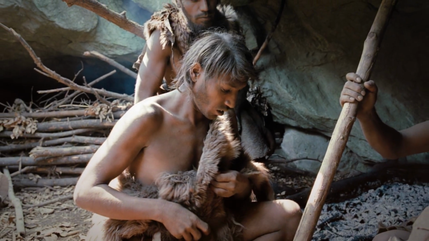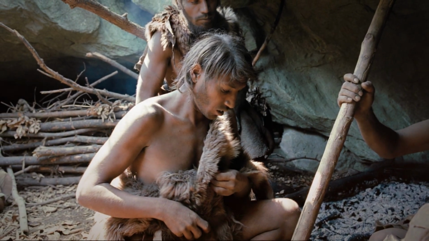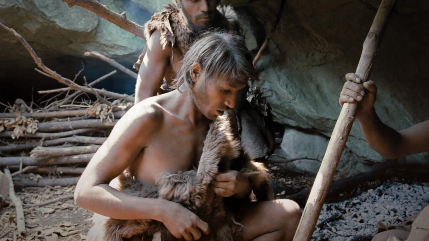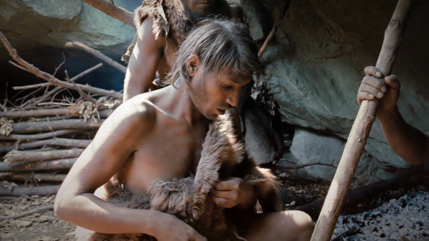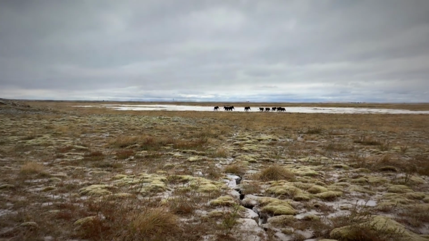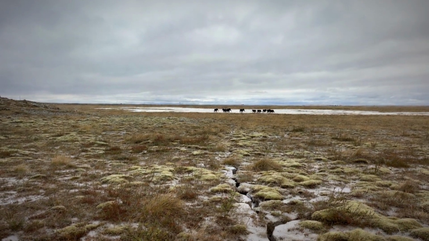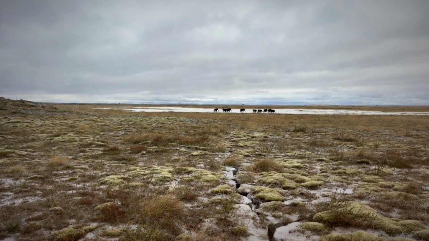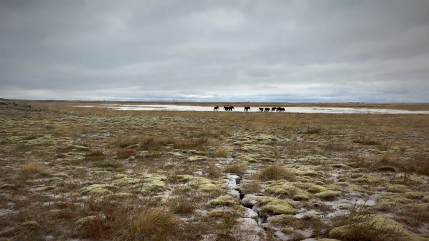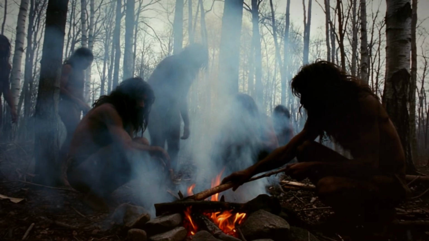Eyed needles represent a significant technological innovation appearing around 25,000 years ago. These implements, typically 5 to 10 centimeters long, with carefully drilled eyes, enabled production of tailored clothing with sewn seams.